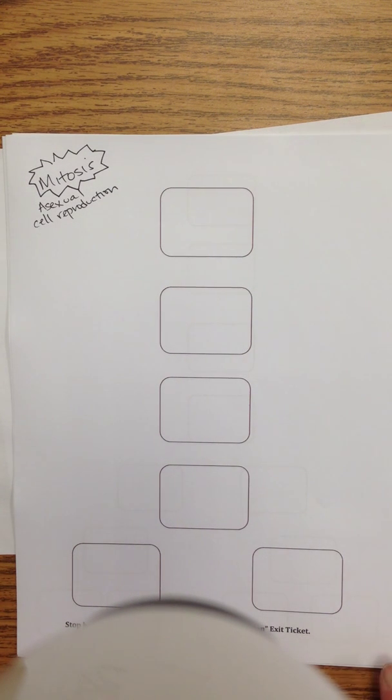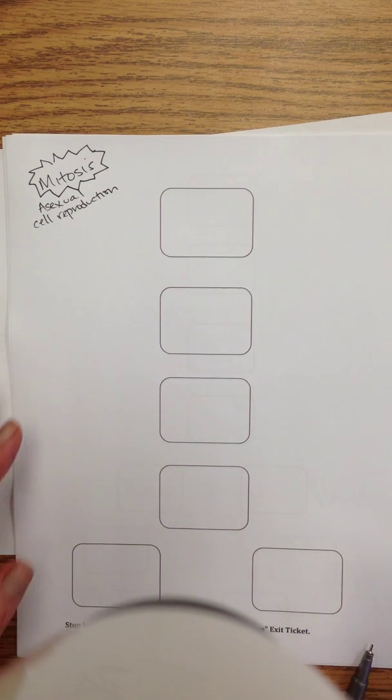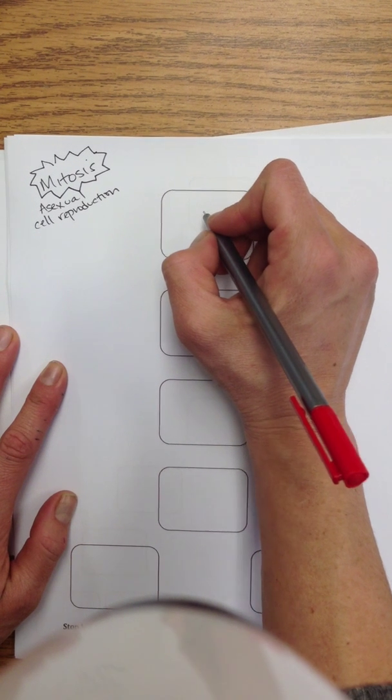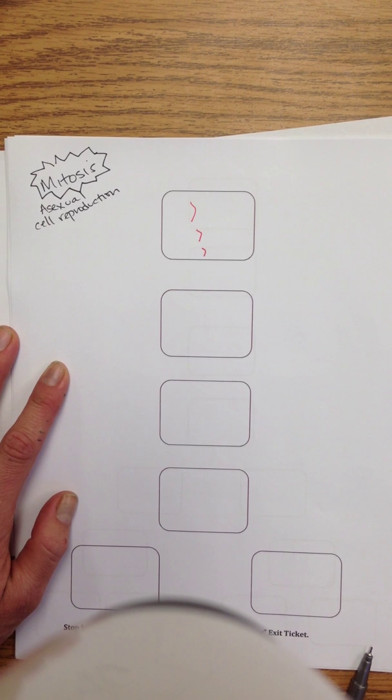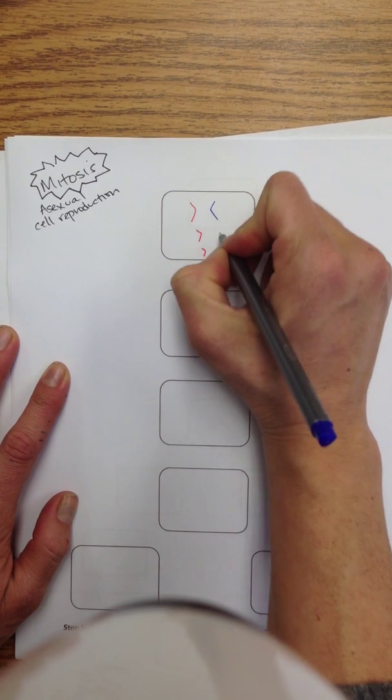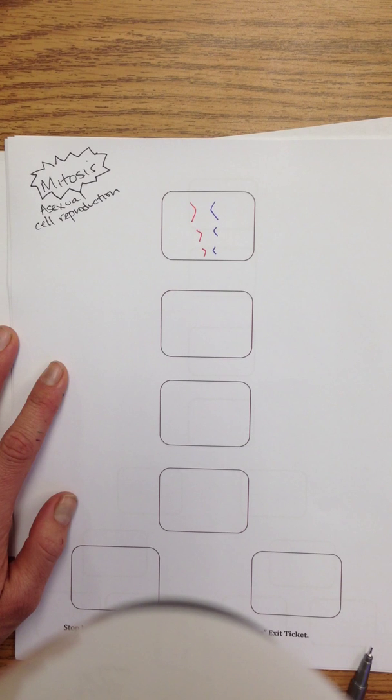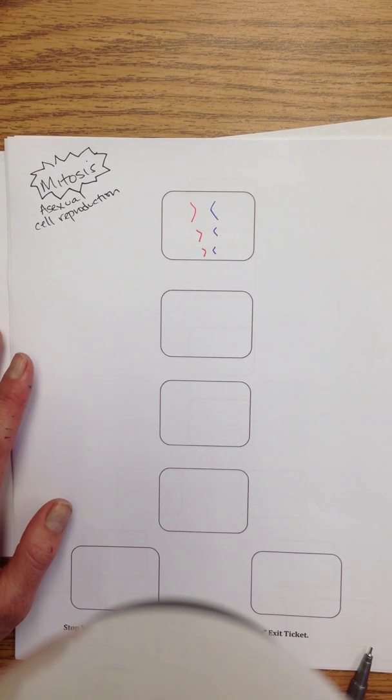Asexual cell reproduction. So we're going to use Fred's genome again. This should look familiar from the previous lecture. So he has 3 chromosomes from his mom, 3 chromosomes from his dad, for a total of 6 in all of his somatic cells.